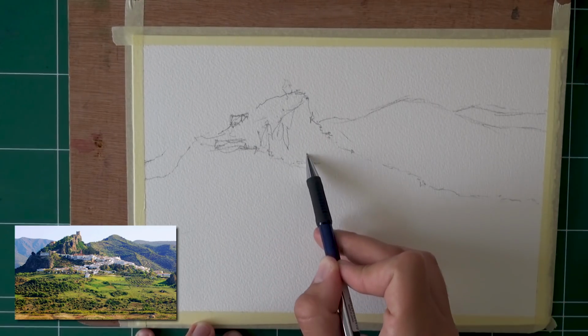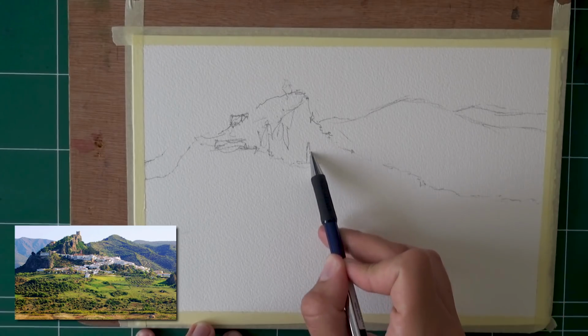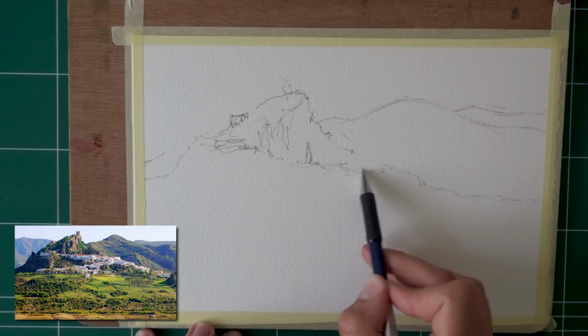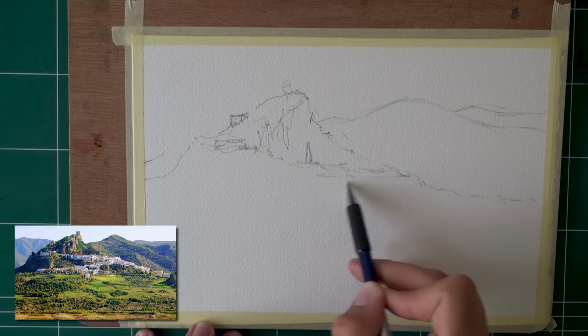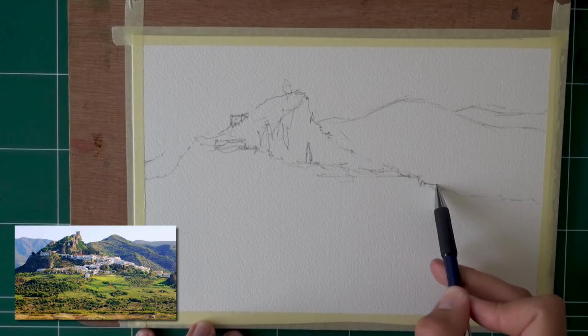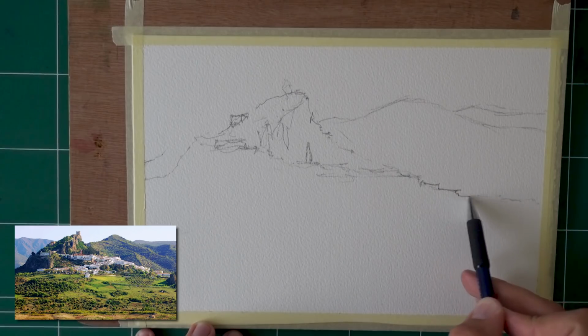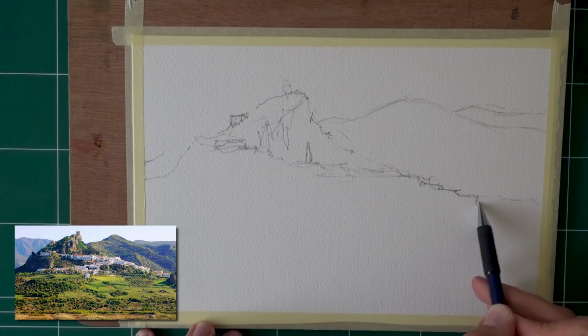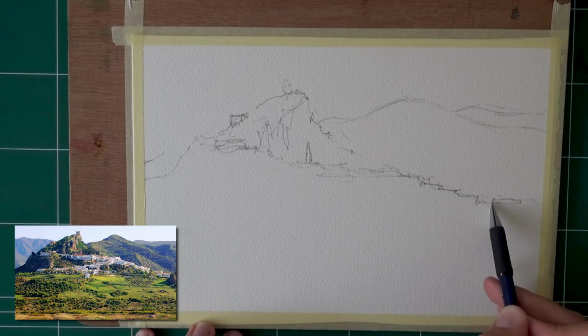Now, I do want to show you this tower because that's an important part that I do want to be visible. And this, then the houses and structures meet the edge of the hill here and actually affect its shape. It becomes more stepped, more like steps. And then there are a couple of structures here as well.